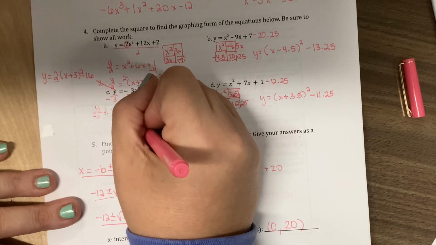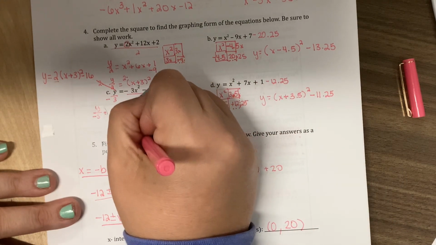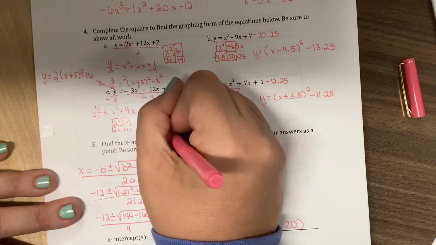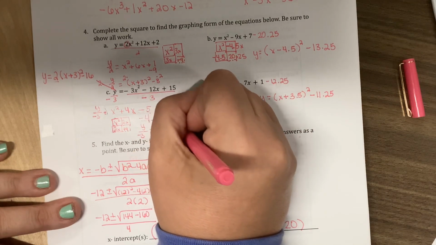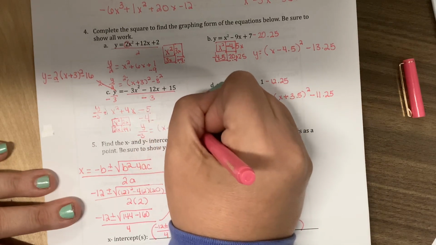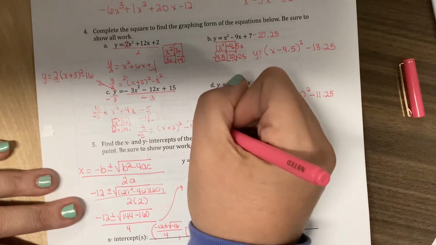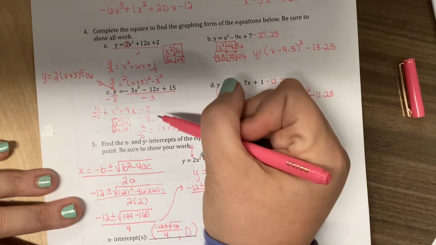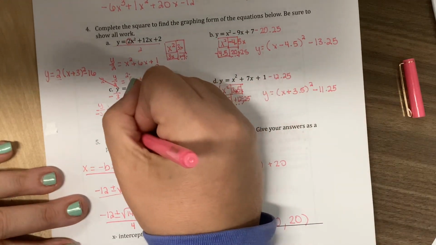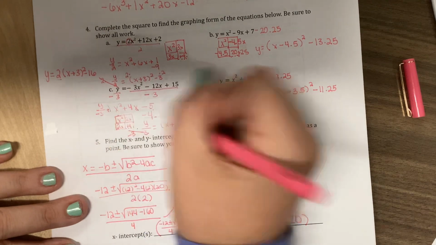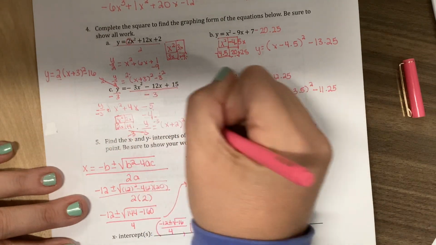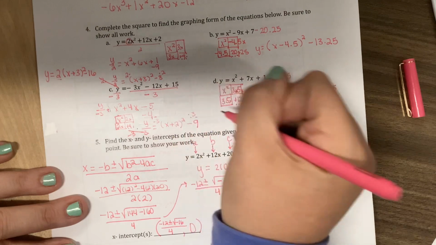And so I'm left with y over -3 equals x plus 2 squared minus 9. But we're not done. We have to multiply that -3 to everything. So that's going to cancel. This is going to be -3, and this is going to be times -3.